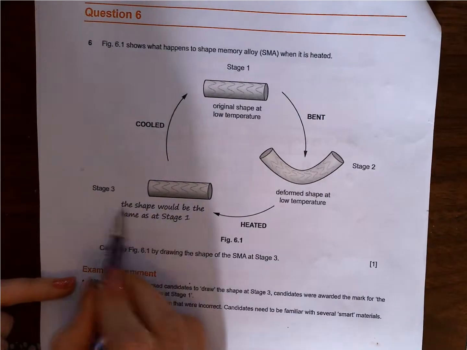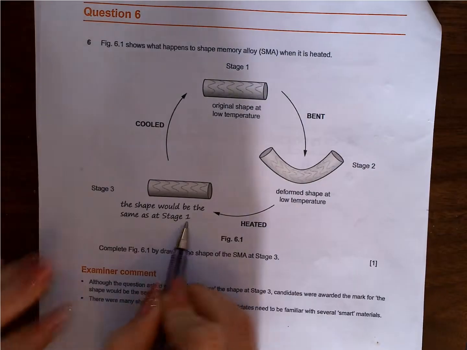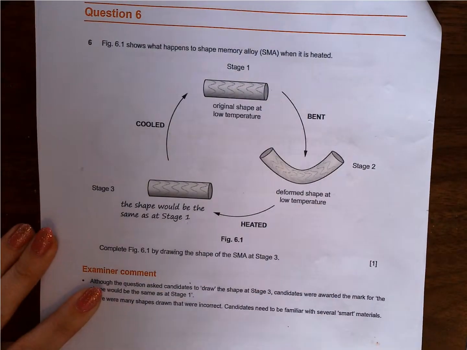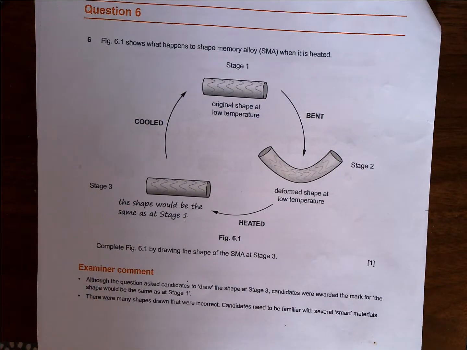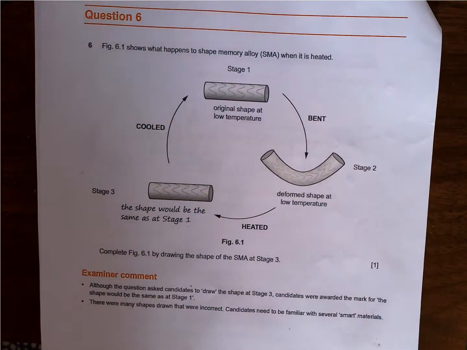And they wrote the shape would be the same as at stage 1. So that is the candidate's label. Okay, so make sure that you know different smart materials. Even though the question asked the candidates to draw the shape at stage 3, the candidates were awarded the mark for the shape if it would be the same as stage 1.